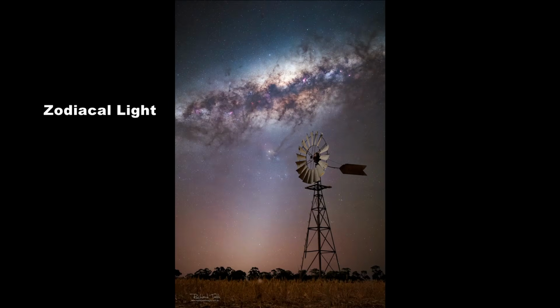Now, this is zodiacal light. This is a natural light, comes around at different times of the year. This is October. Milky Way galactic core setting in the western sky of this windmill, and this gorgeous glow that just really hits you in the face when you see it. You can see it with your natural eye, but when the camera does a long exposure, it really stands out and it just looks absolutely wonderful.